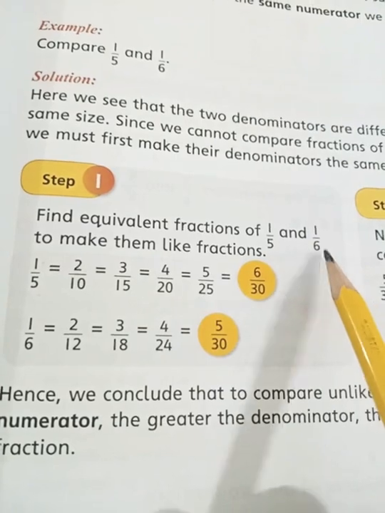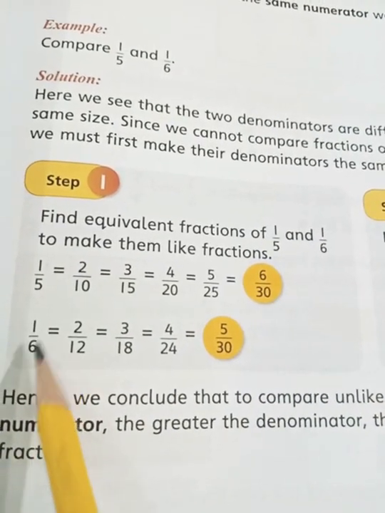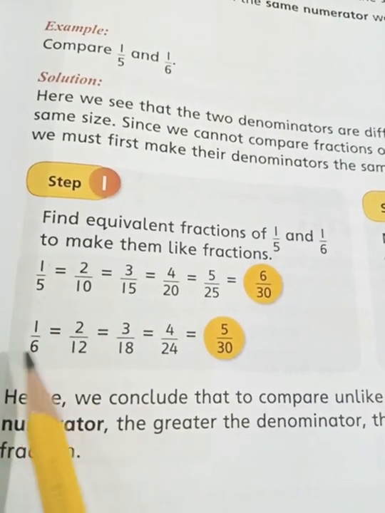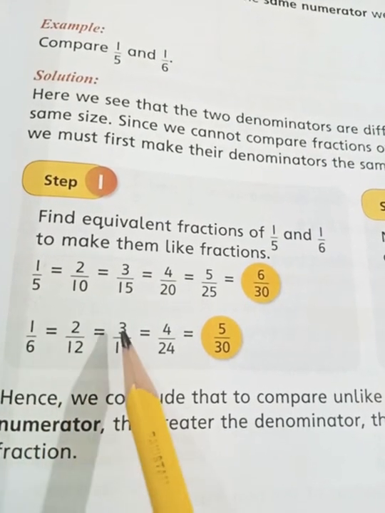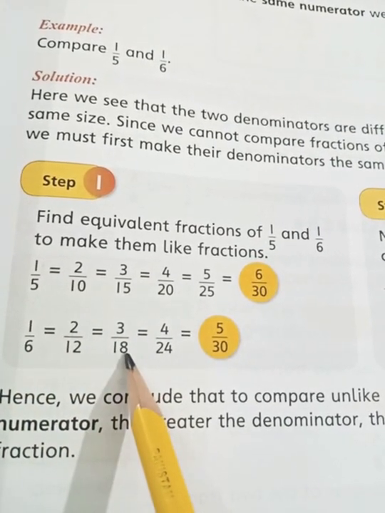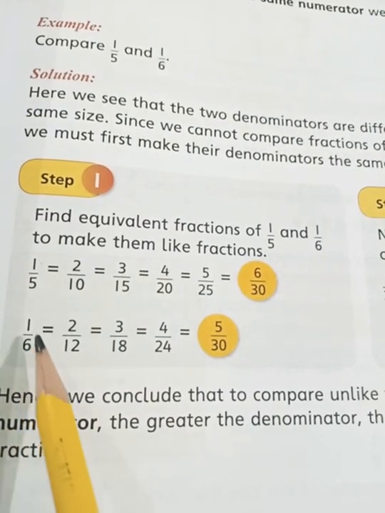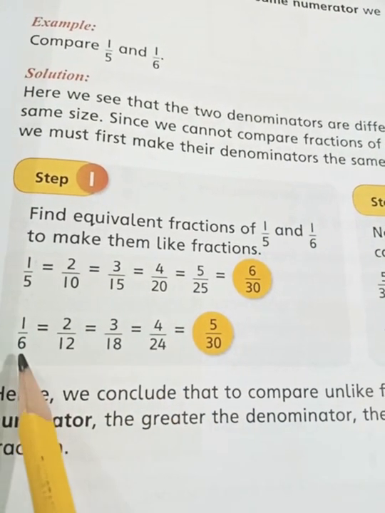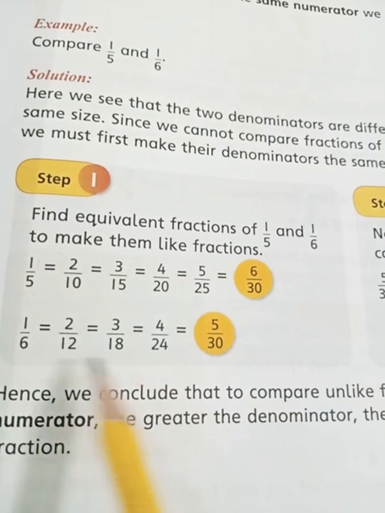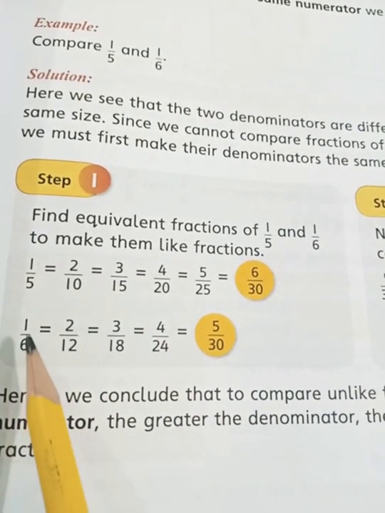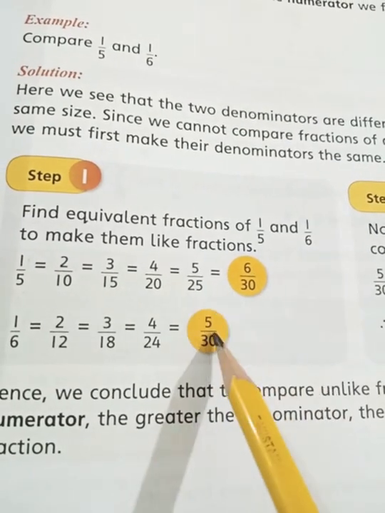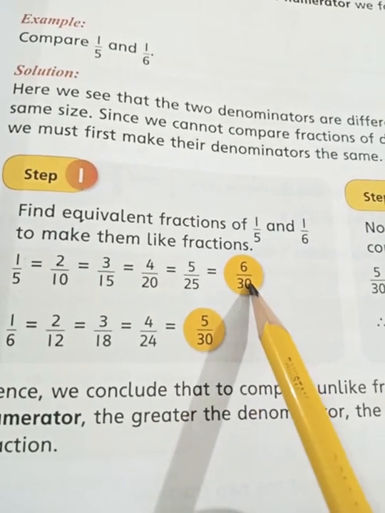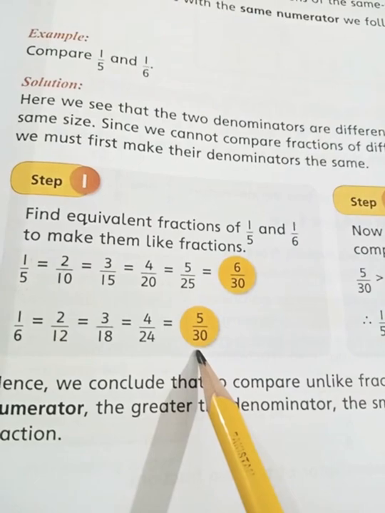Come to the next fraction, 1 upon 6. Multiply 1 upon 6 by 2. 1 2s are 2, 6 2s are 12. Now 1 upon 6 multiply by 3. 1 3s are 3, 6 3s are 18. Now multiply 1 upon 6 by 4. 1 4s are 4, 6 4s are 24. Now multiply 1 upon 6 by 5. 1 5s are 5, 6 5s are 30. At this stage, we got the same denominator, that is 30 and 30.